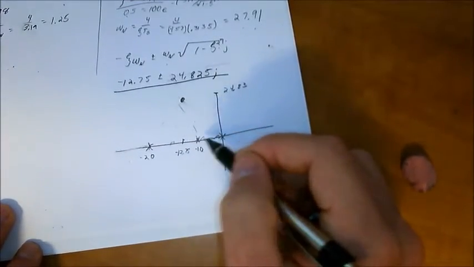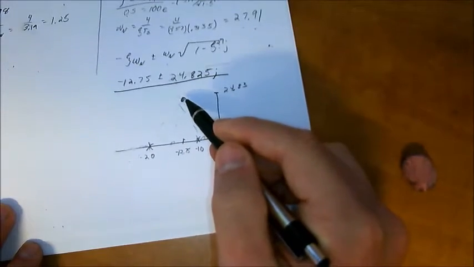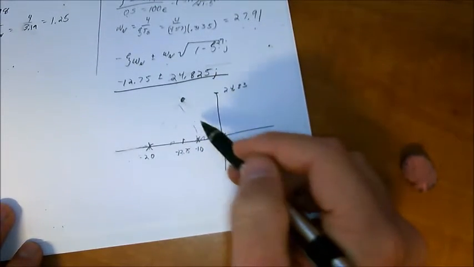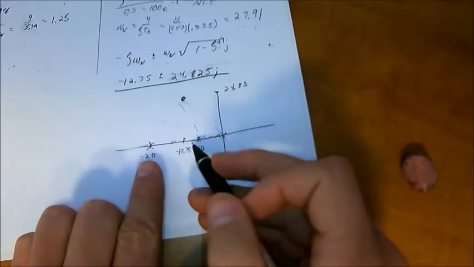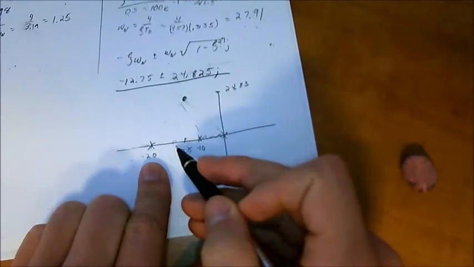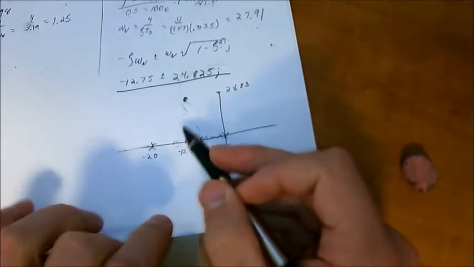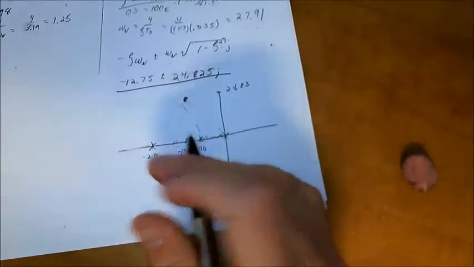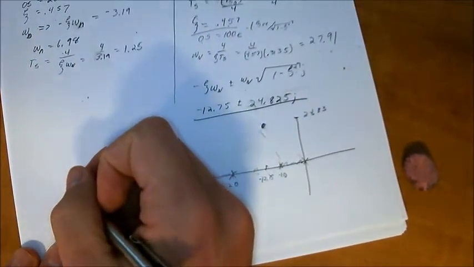We need to triangulate its position using the positions of these poles with respect to it. So you can use trig to figure out the length of each one of these, and from that figure out where the 0 is supposed to be on the axis so that it also contributes to the location of the pole.